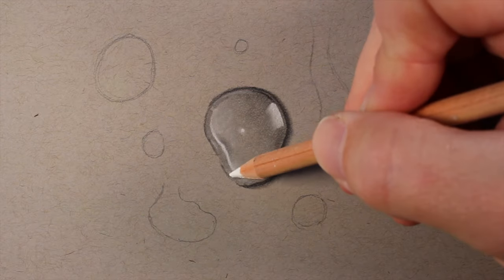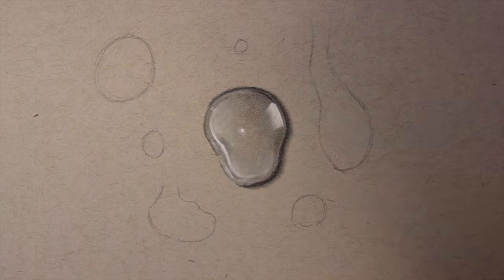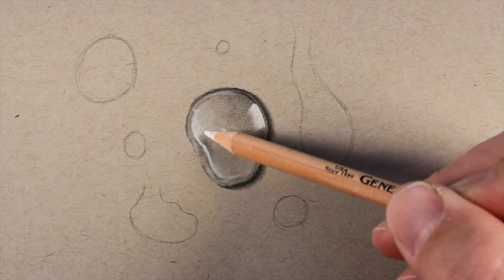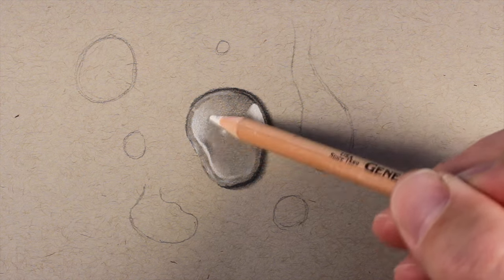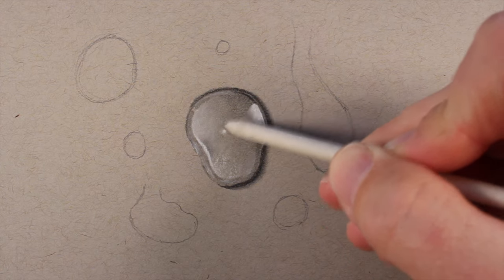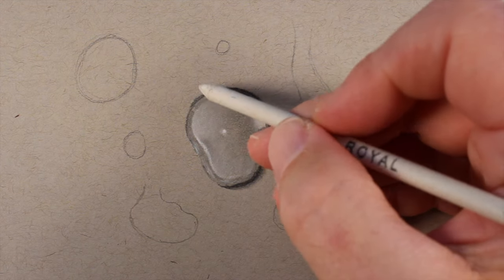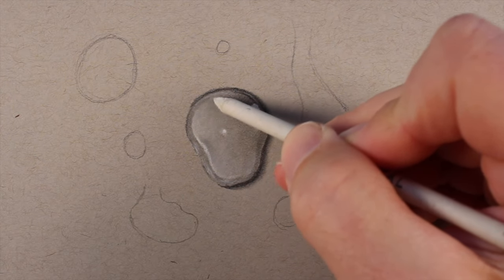A couple of additional subtle highlights are added on the left side of the water droplet. And in this case, I'll intensify the area of refracted light just a bit further with an additional application of the white charcoal pencil. And again, I'll smooth the transition by using the blending stump.